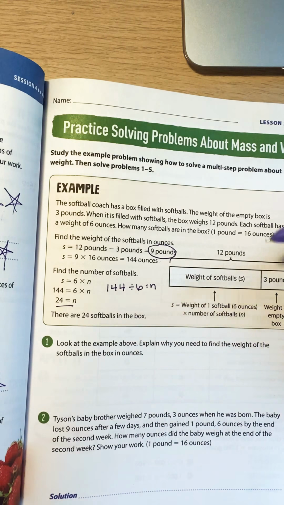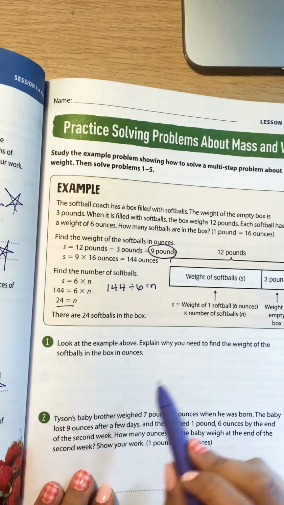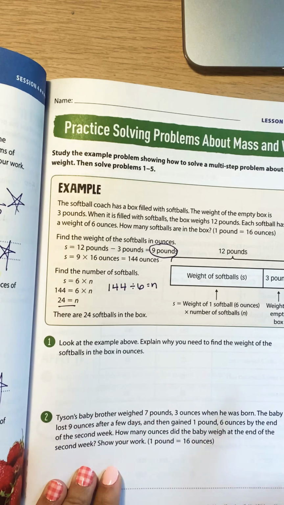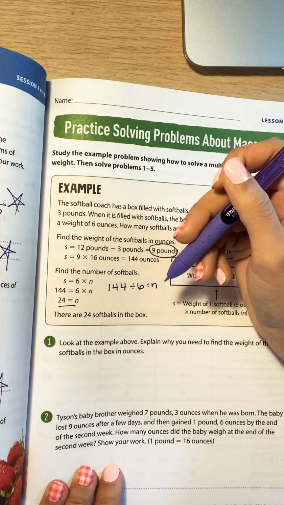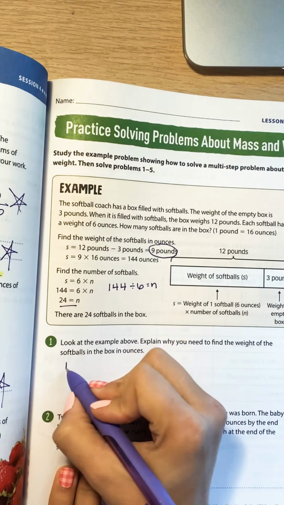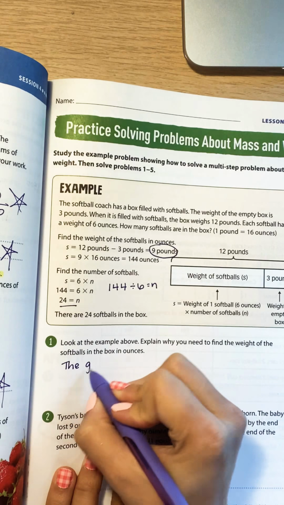Okay, so if you want to pause, think about it, figure out your answer, write it down, tell a friend, go for it, and then check back in, because my thought is that we need to convert the weight of the softballs into ounces because they tell us that each softball weighs 6 ounces. So they tell us the given weight is in ounces. And that's part of my explanation.